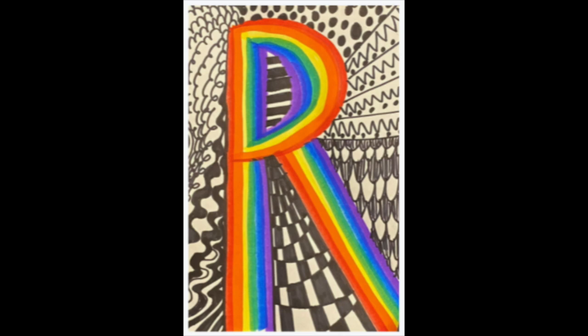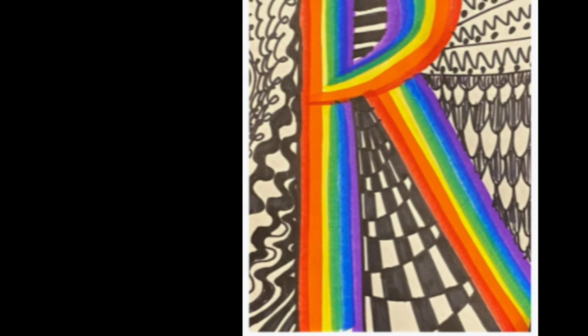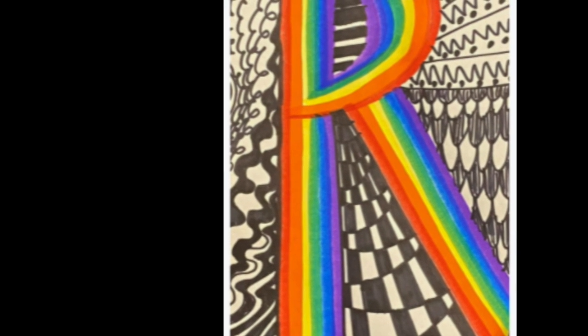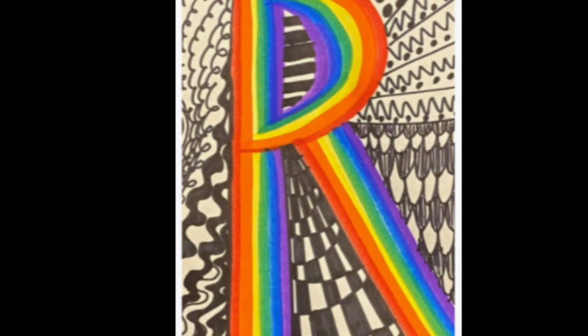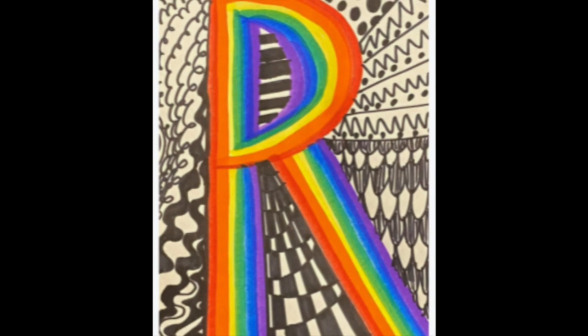Hello artists, today we are going to create an initial contrast drawing. Contrast is when there is an arrangement of opposite elements and effects. For example, if we put a black and white background with a color initial.